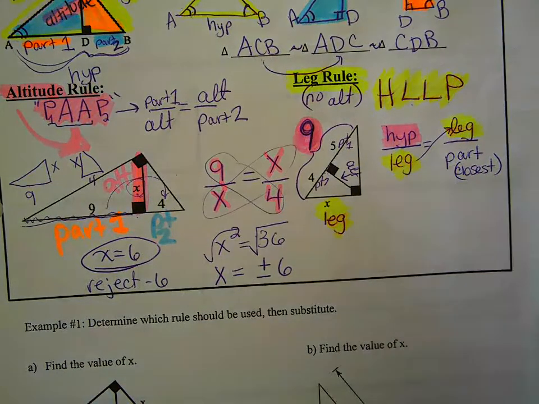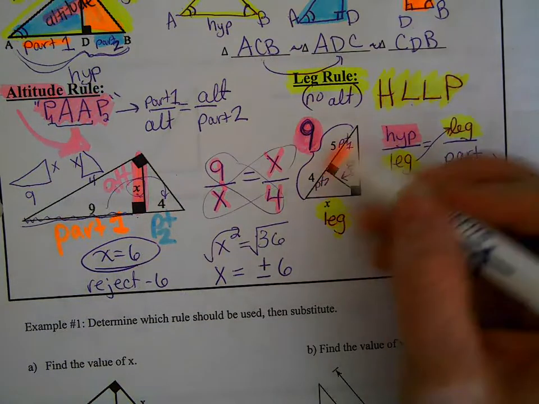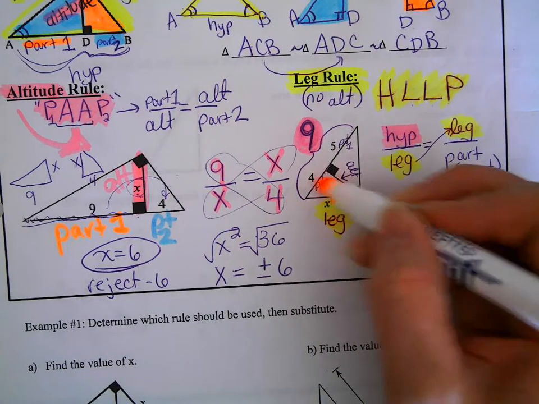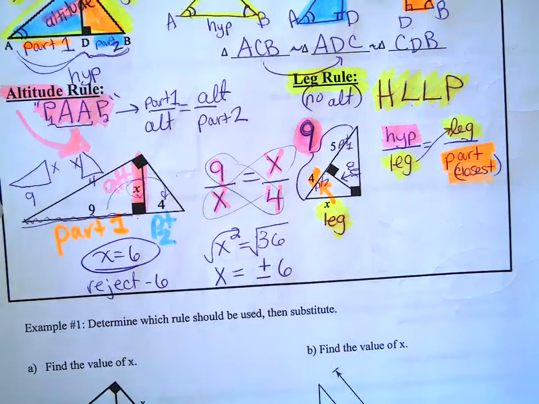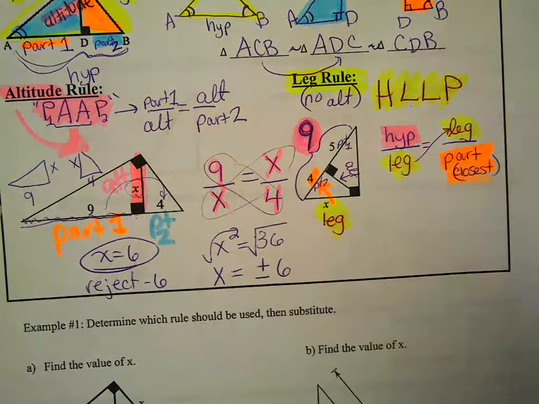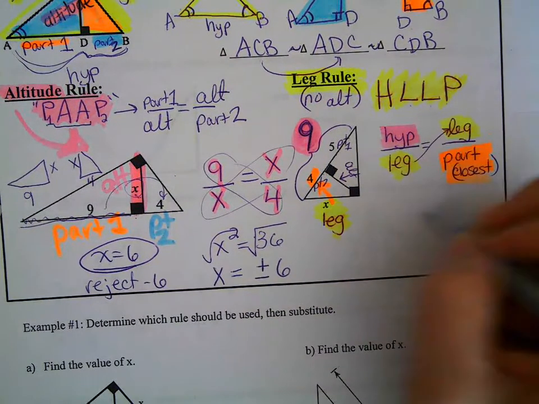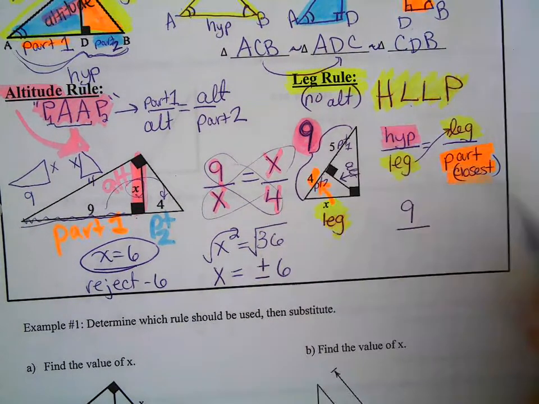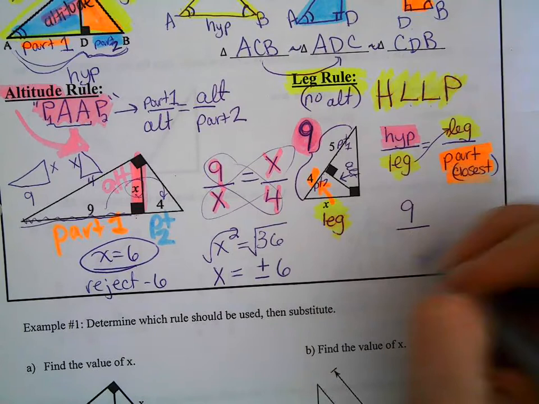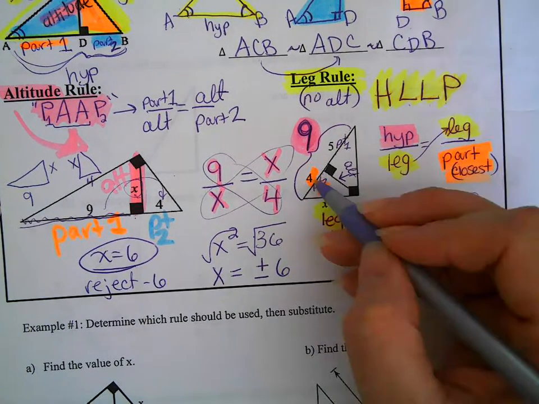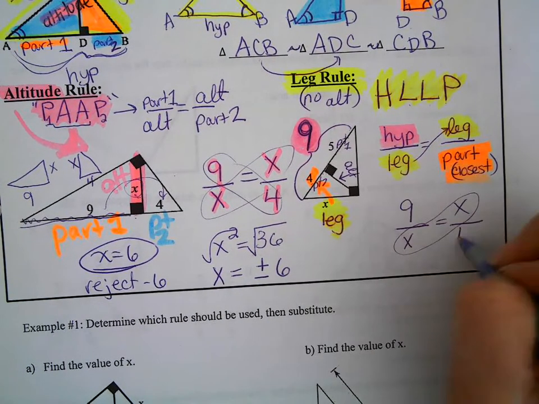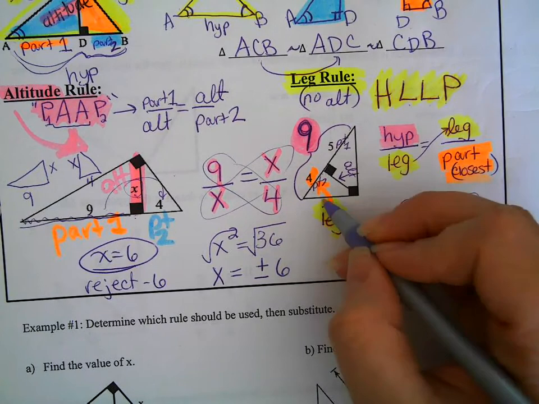And the part, which part do we use? We have to decide between these two. If we're looking for this leg, we go for the leg that's the closest. So if I use those highlighters to help myself find the pieces, the whole hypotenuse is 9. The leg measurements were X and X. And again, those should always repeat. This 4 is the part closest to the leg we're finding.